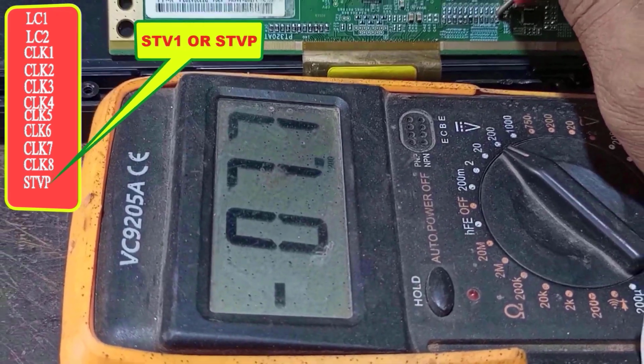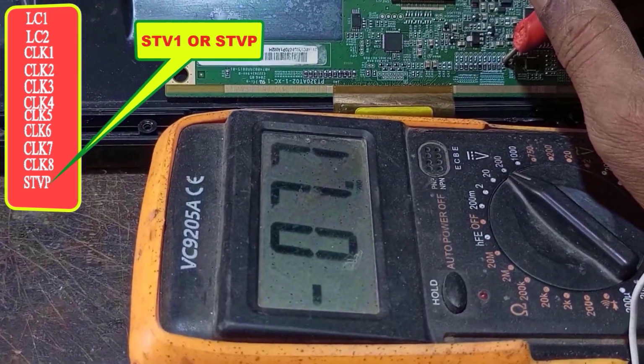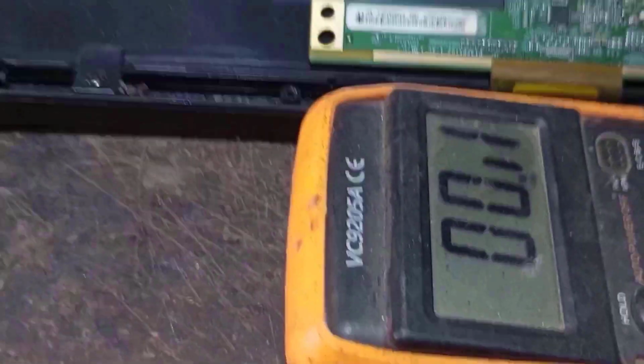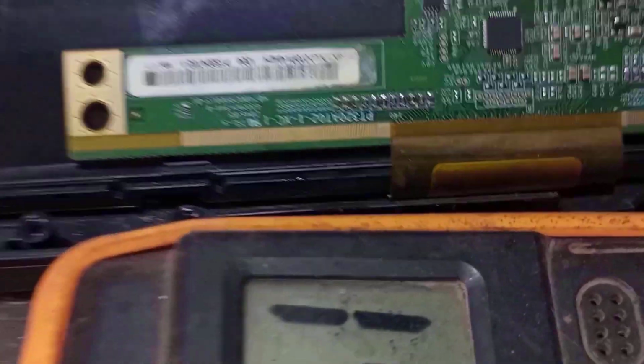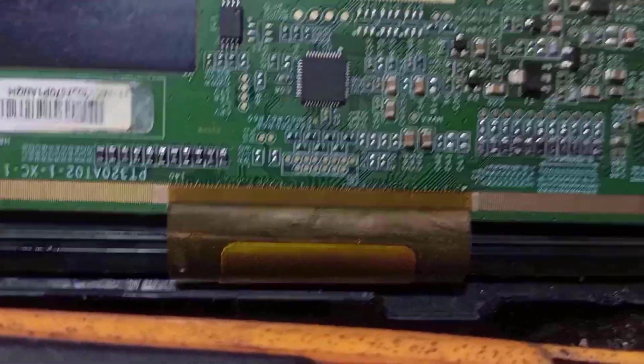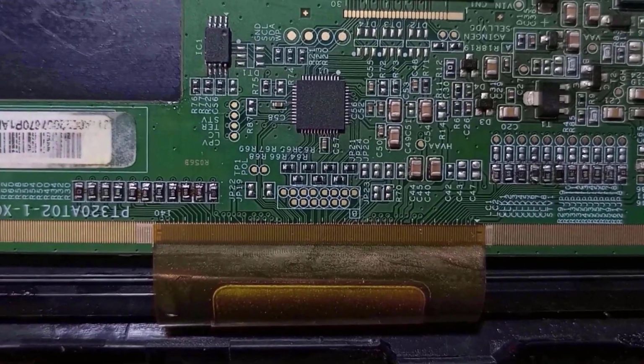Then STB1 or STBP. So friends, here the voltage from CLK1 to CLK8 is 3.5 volts, but here the voltage will be 4.5 volts. So let's complete the work and see the result.